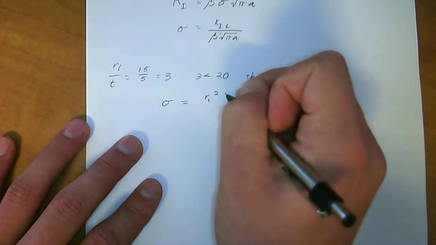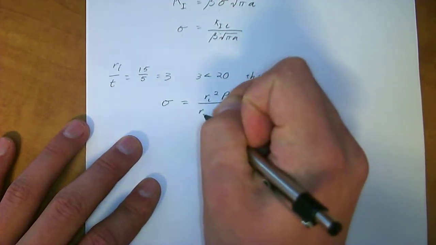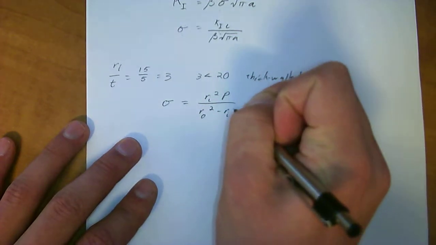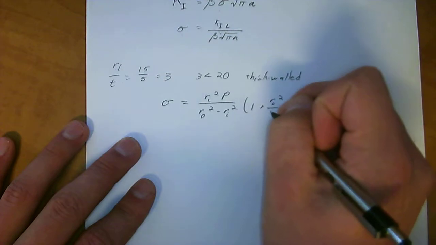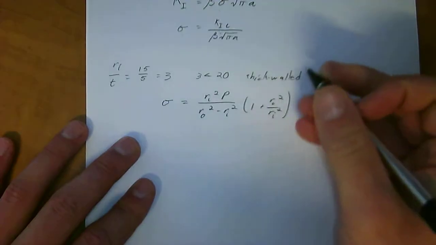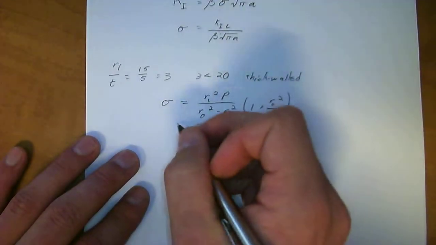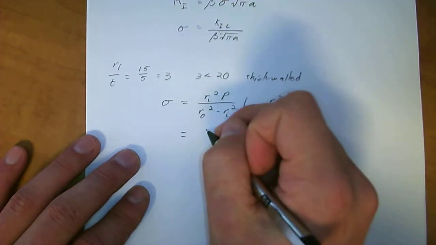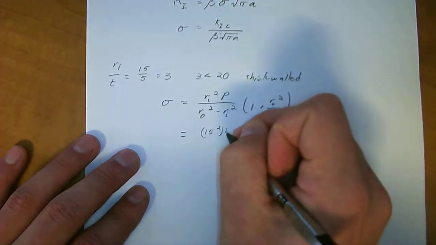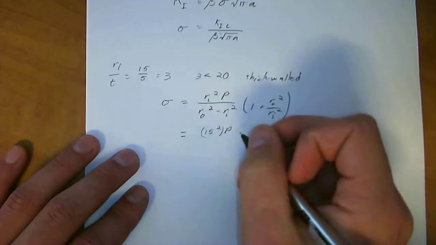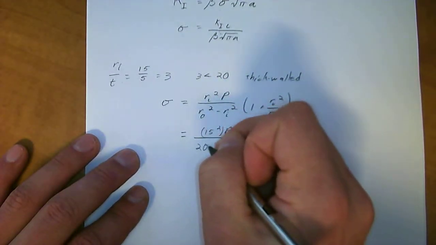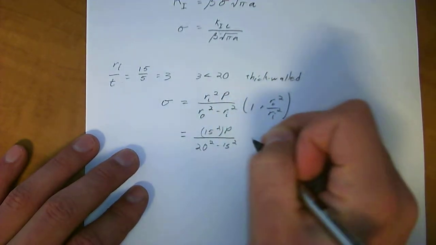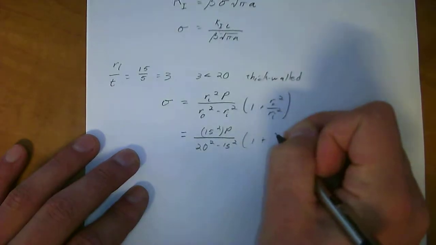So in this case, the thick-walled equation, well, in every case, is equal to r_i squared times internal pressure all over r_outer squared minus r_inner squared times 1 plus r_outer squared all over r_inner squared. And there you go. So then, plugging in values here, we've got 15 squared times P. We can't solve for P yet because that's the thing we want to know.